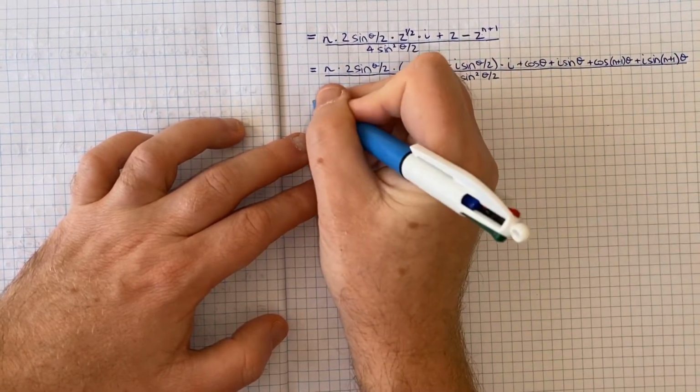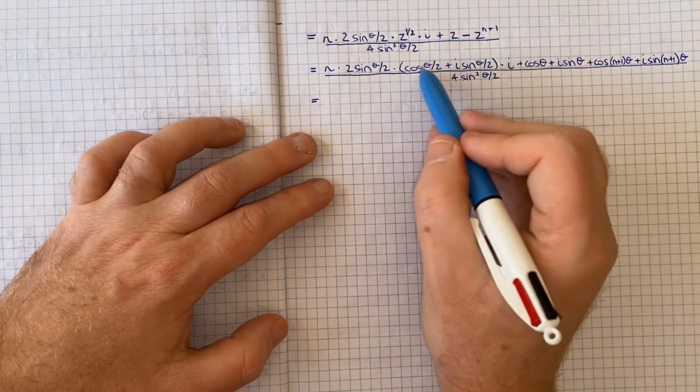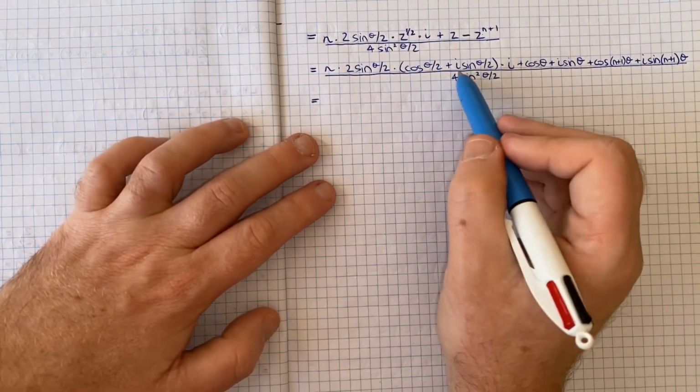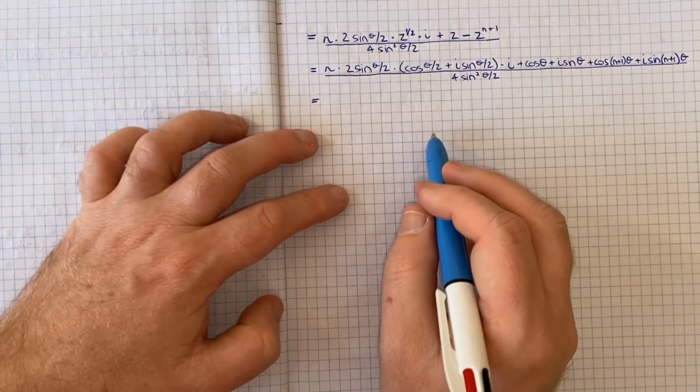Alright, now I think there's one step where if we expand this I into this bracket, we'll then probably be in a place where we can hone in on the imaginary part of this right hand side.